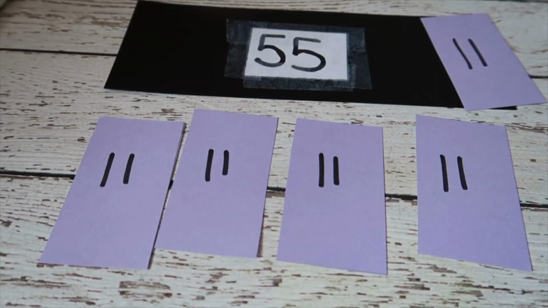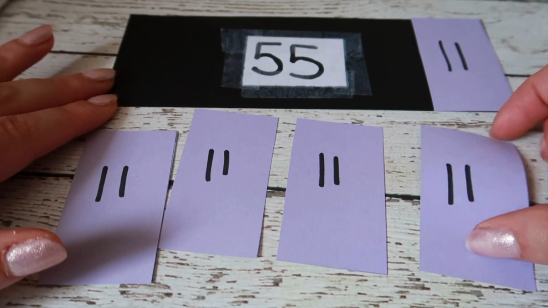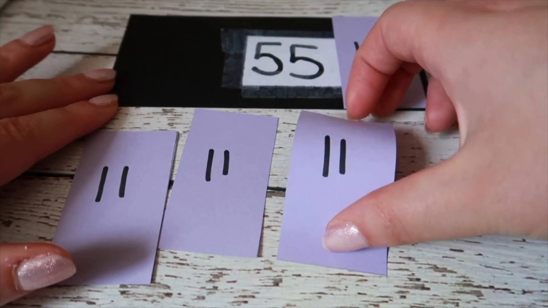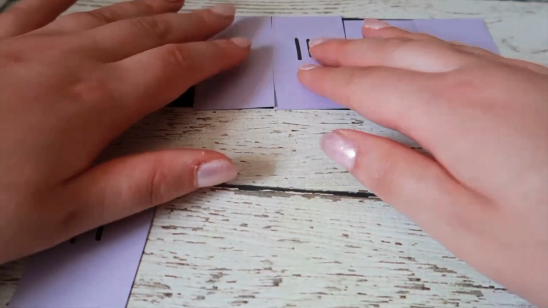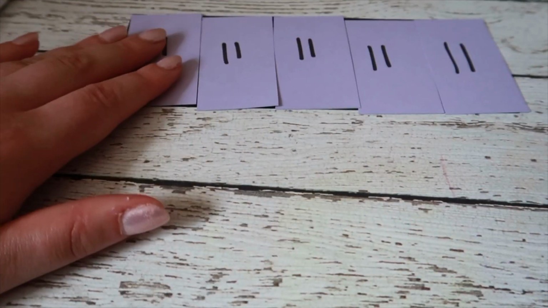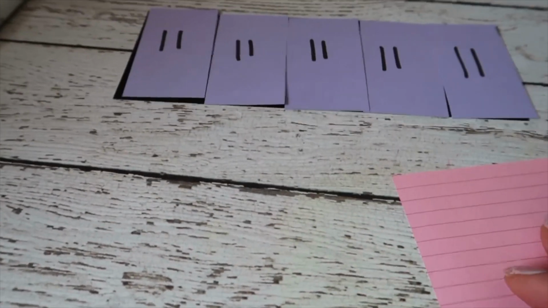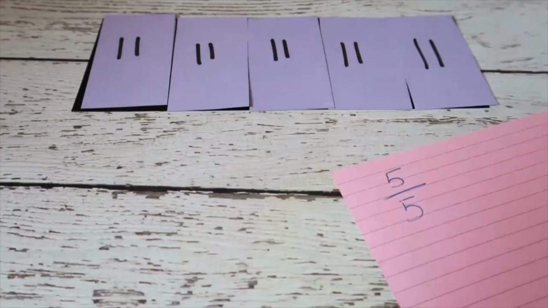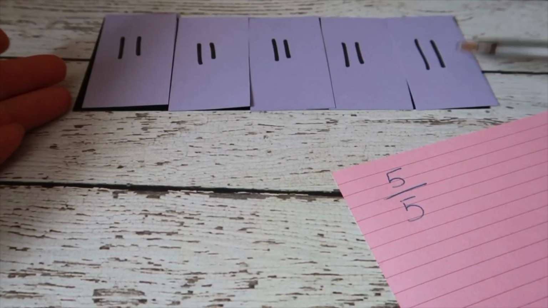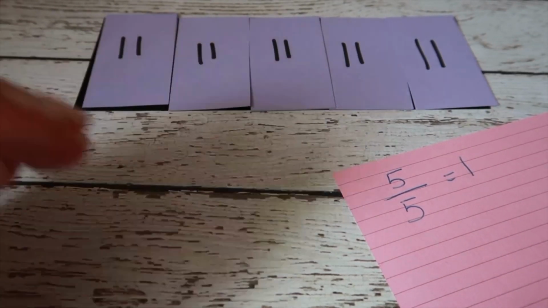Okay, before we move on to one final question, I just want to focus on one thing. So back at this question, I've got 2, 3 equal parts, 4 equal parts, and 5 equal parts. And I want you to notice that we've got here the numerator and the denominator would be the same. We've got 5 out of 5 equal parts, and when the numerator and the denominator are exactly the same, that's another way of saying one whole.